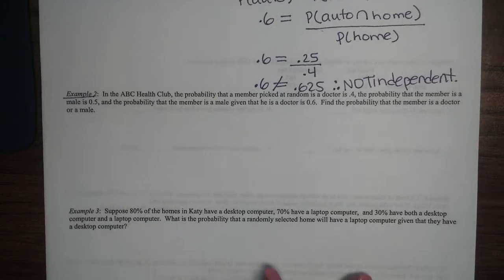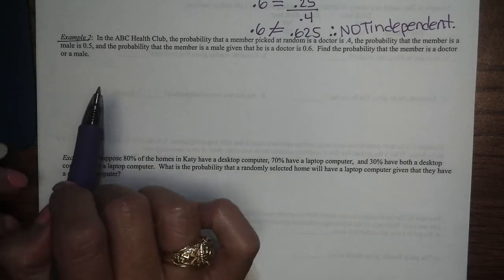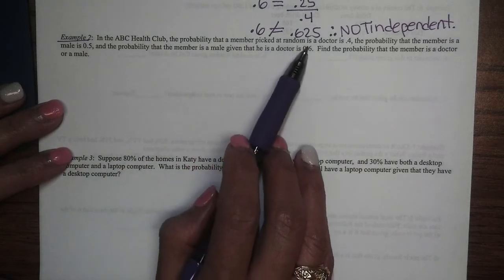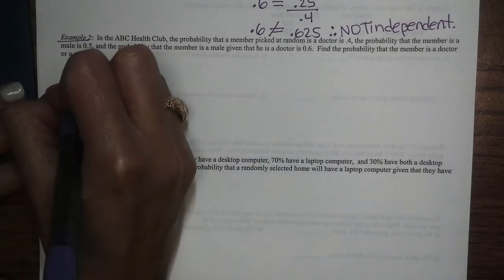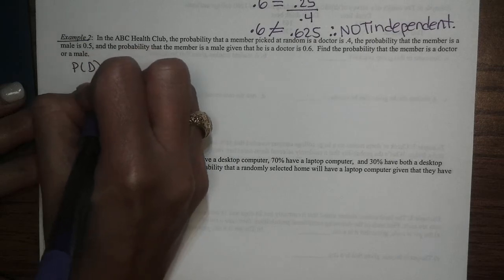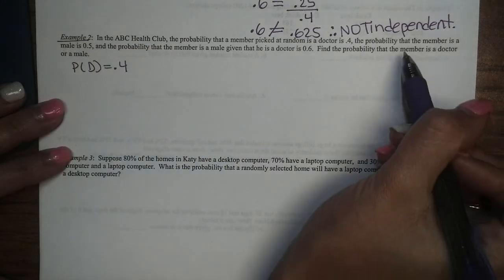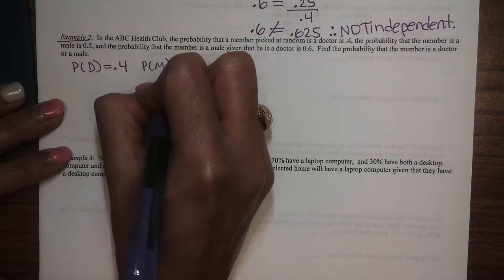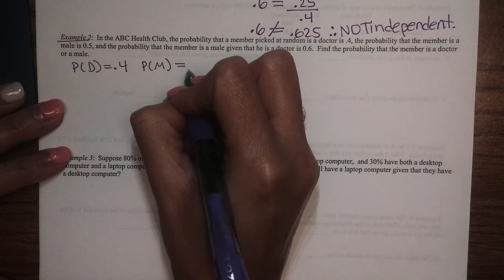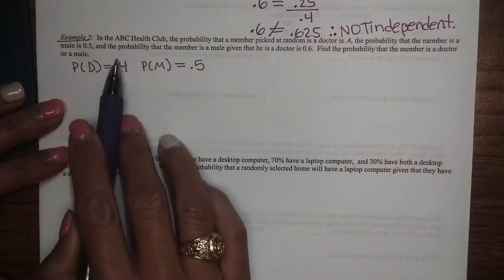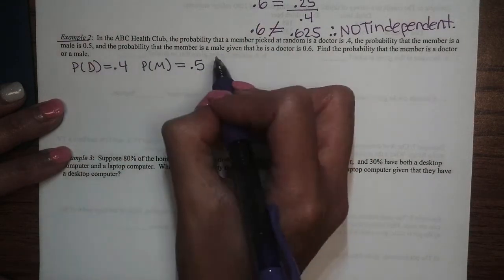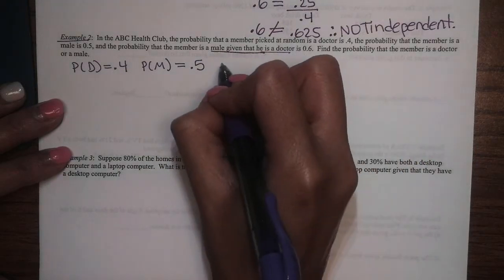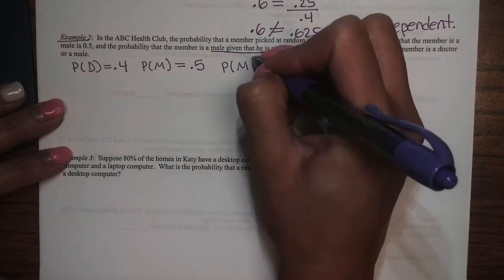Usually what I like to do with these kind of examples, I like to write down what is given for me. So it says the probability that a member picked at random is a doctor is 0.4. So probability of doctor equals 0.4. The probability that a member is a male, 0.5. So probability of male equals 0.5. And the probability that the member is male given doctor. So it's going to be male given, with the little line, doctor.